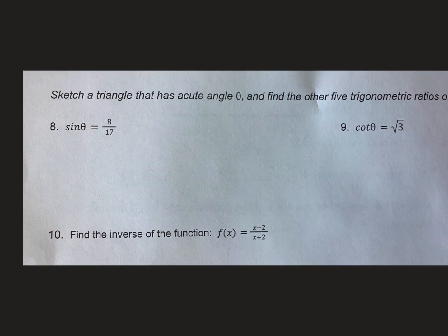Let's keep on going. Number 8, sketch a triangle that has this acute angle and find the other 5 trig ratios. So this one you got to draw your own triangle. The first one's really nice because it's one that we know. I'm going to put that, you put that wherever you go. I'm going down there. Sine is opposite over hypotenuse. So I'm going opposite hypotenuse. And when I see 8 and 17 is the hypotenuse, I know it's going to be an 8, 15, 17.